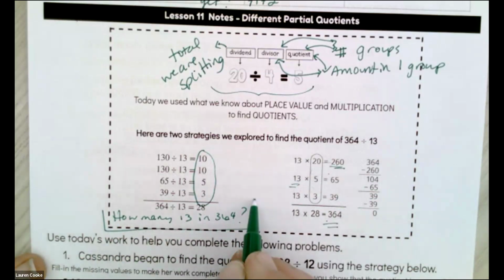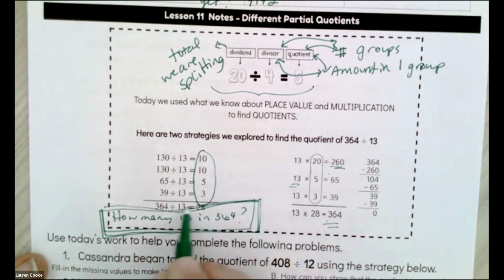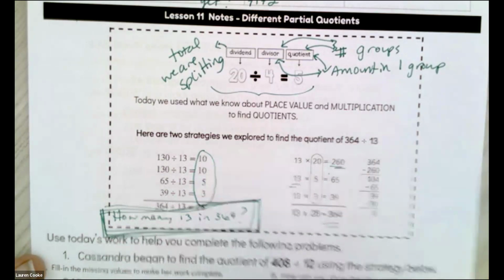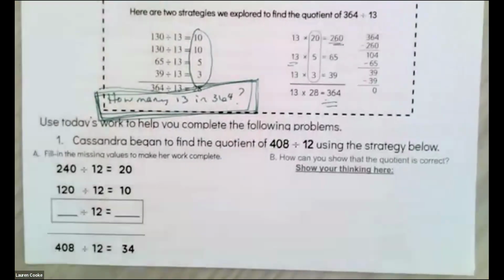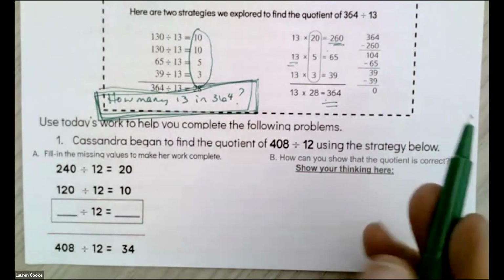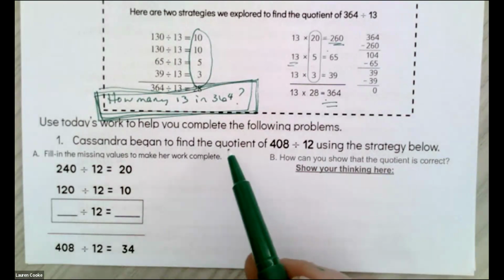So this question right here, absolutely essential. Eat, sleep, breathe this question. How many of the divisor in the dividend? So let's look at some problems for this. Cassandra began to find the quotient of 408 divided by 12 using the strategy below. Find the missing values to make her work complete.